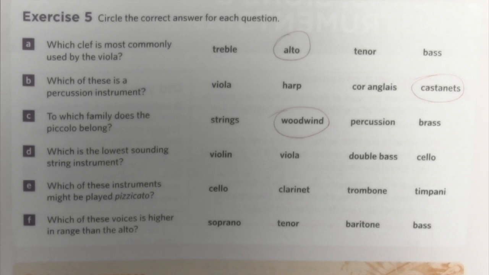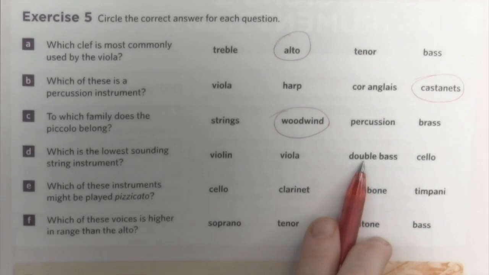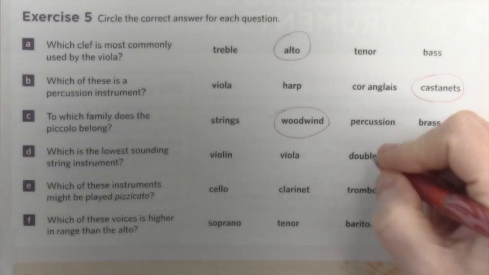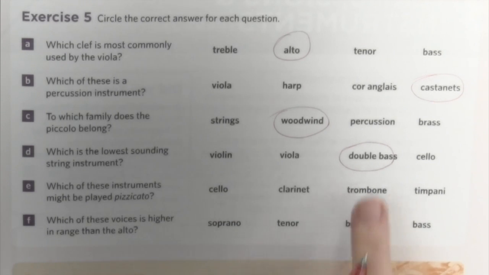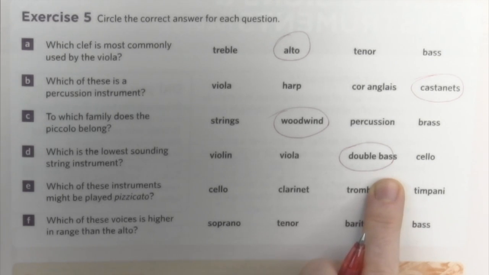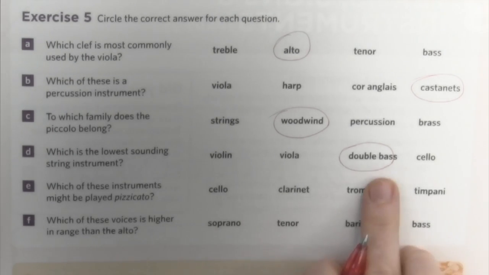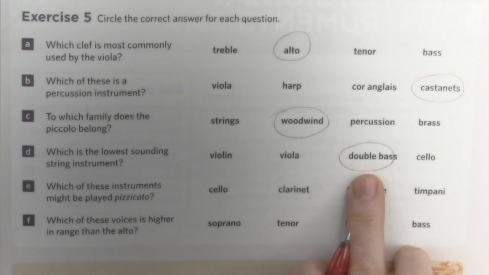The lowest sounding string instrument is double bass, and it says in the name that it's double low, so of course bass, because it could be very, very low, so it's twice as low. Okay, that's the meaning of that name. Or contrabass, that's another word for double bass. Contrabass and double bass are the same.